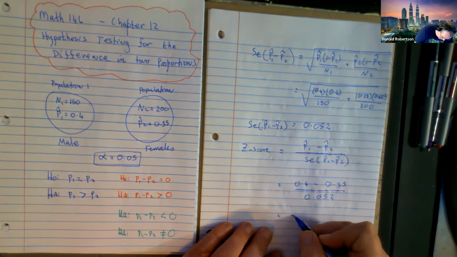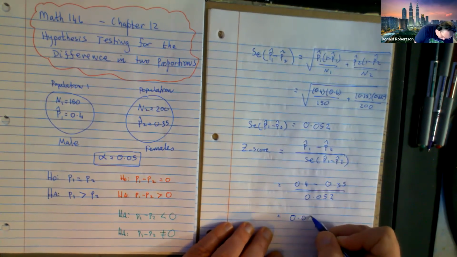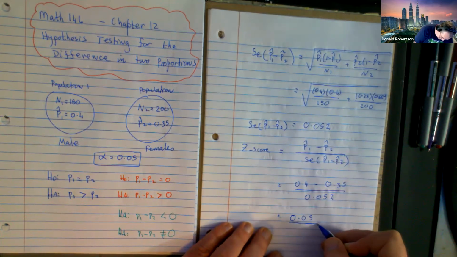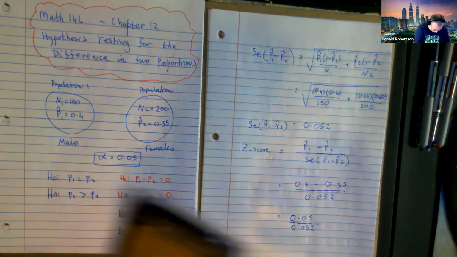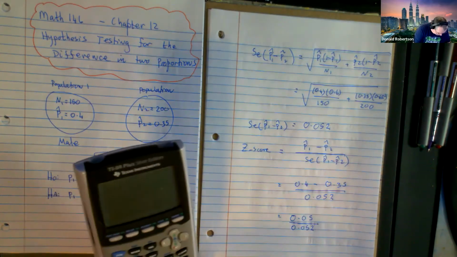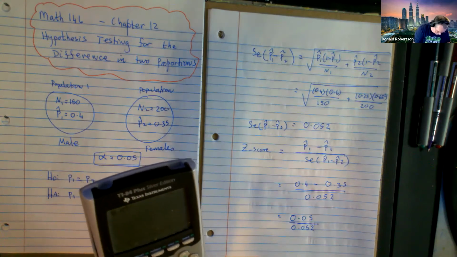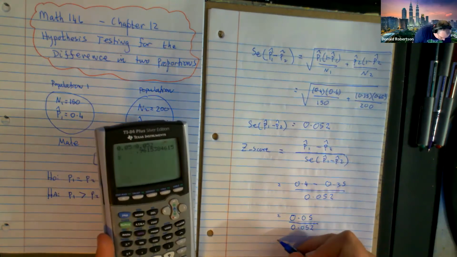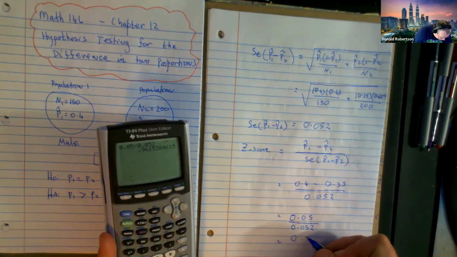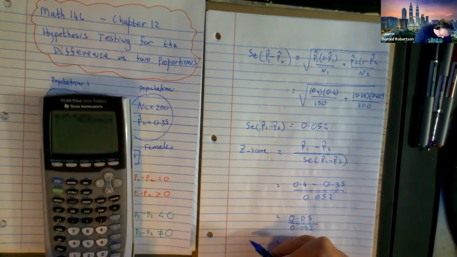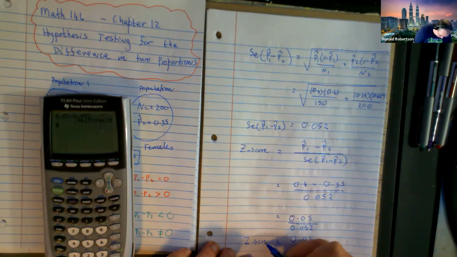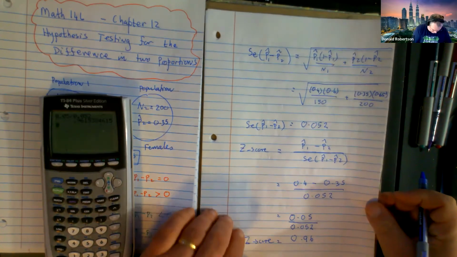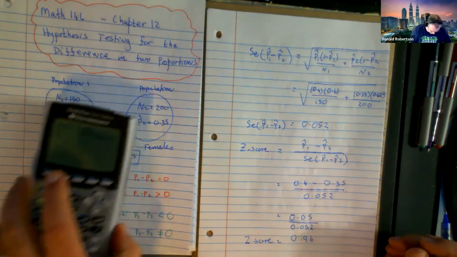That ends up being positive 0.05 divided by 0.052. And I have the answer: 0.05 divided by 0.052, and we would get approximately 0.96. And that's our Z score.